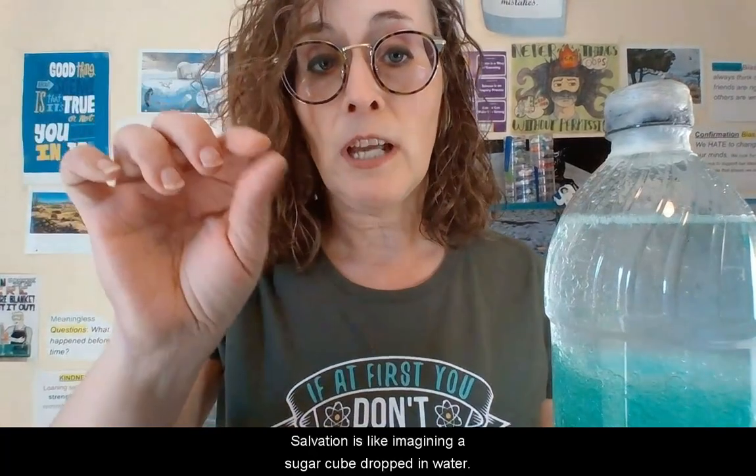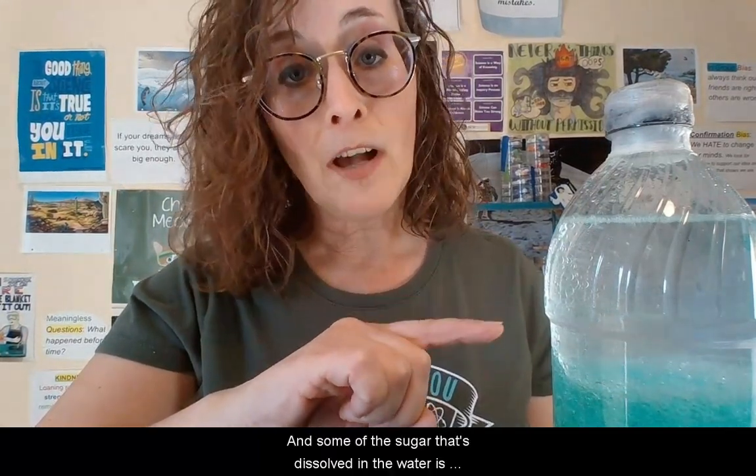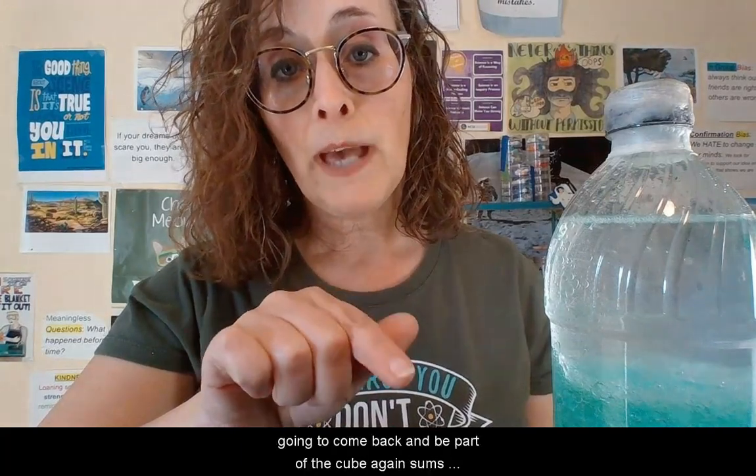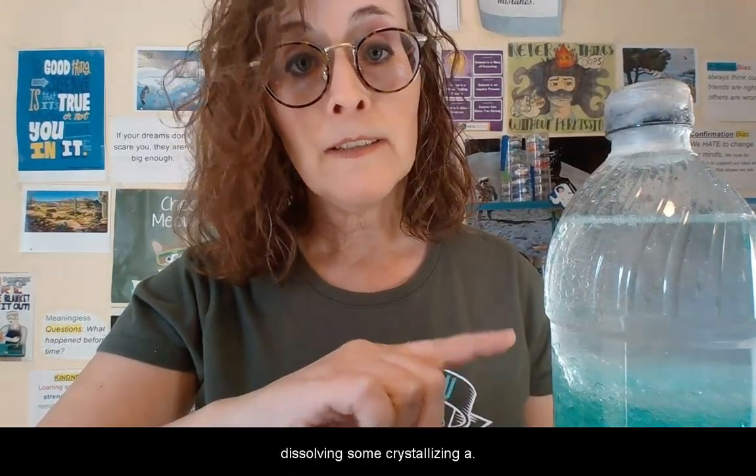Solvation is like imagining a sugar cube dropped in water. Some of the sugar is going to dissolve into water, and some of the sugar that's dissolved in the water is going to come back and be part of the cube again. Some's dissolving, some's crystallizing out. Pay attention to that process when you're reading this chapter.